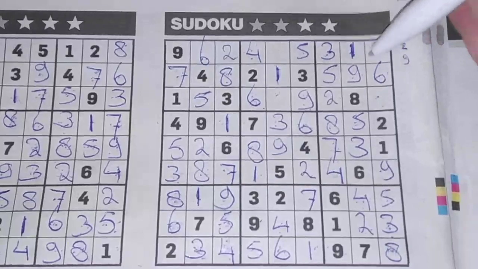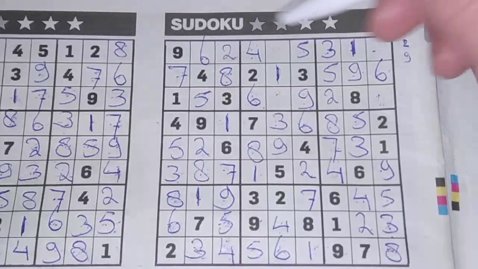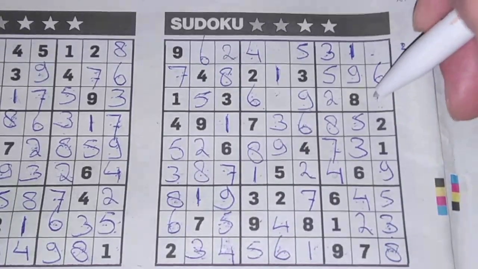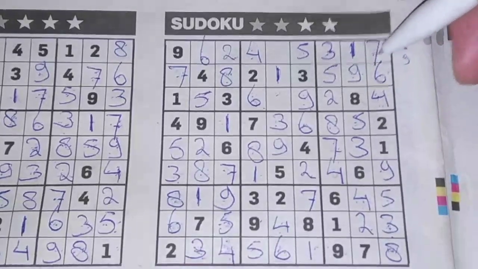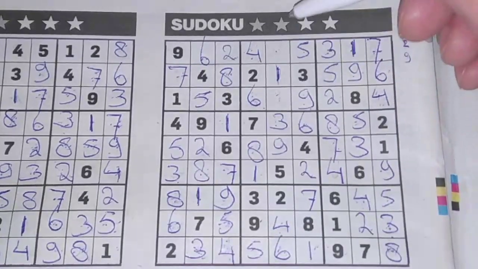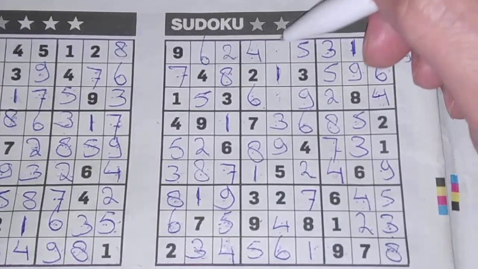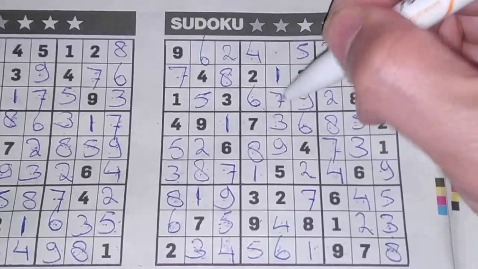7 and 4 are missing. We have a 4 there, so no 4 here. 4 should be here. 7 goes there. 7 and 8 are missing. We have a 7 now, so no 7 there. 7 should be there, and the 8 goes here.